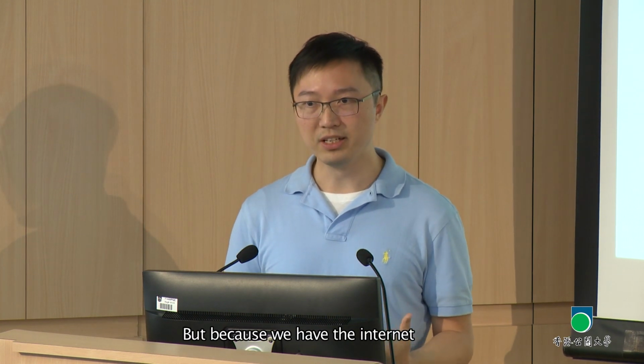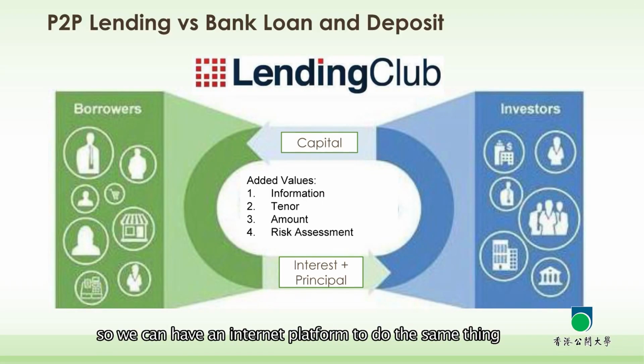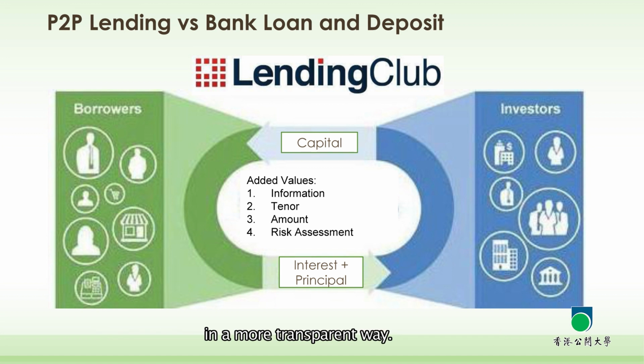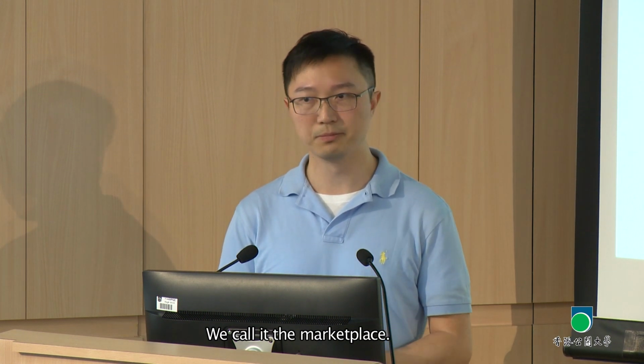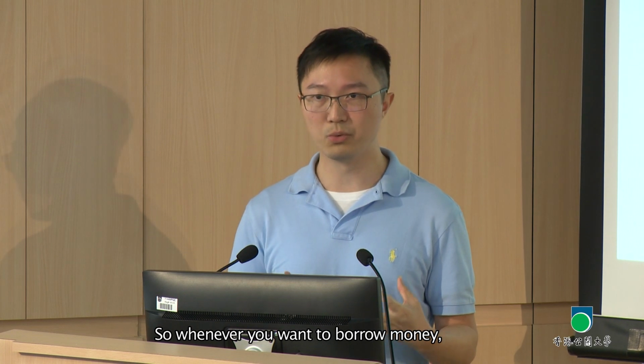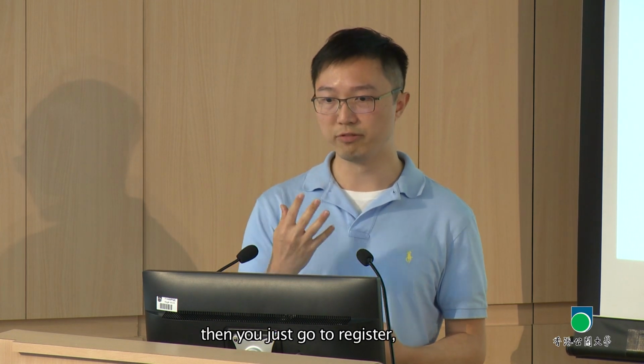But because we have the internet and a lot of new technology right now, we can have an internet platform to do the same thing in a more transparent way. Lending Club is the largest P2P lender in the US. And what they actually do is to set up a web page. We call it a marketplace. So whenever you want to borrow money, you just go to register.